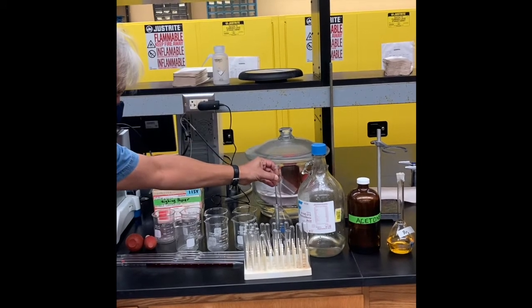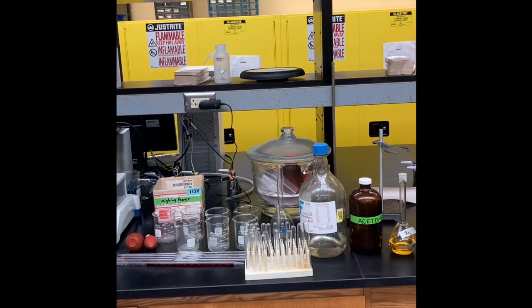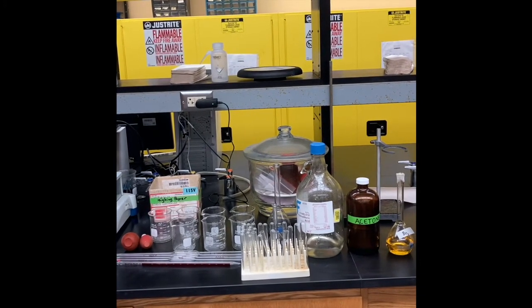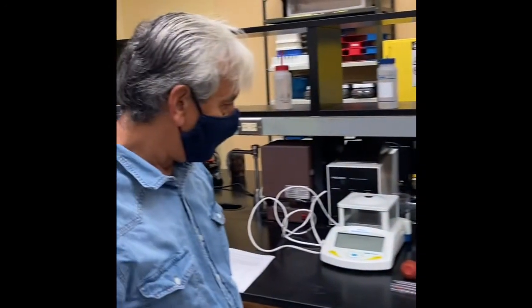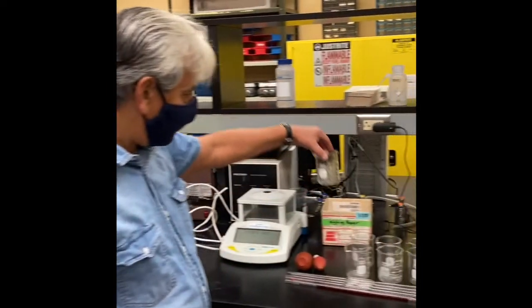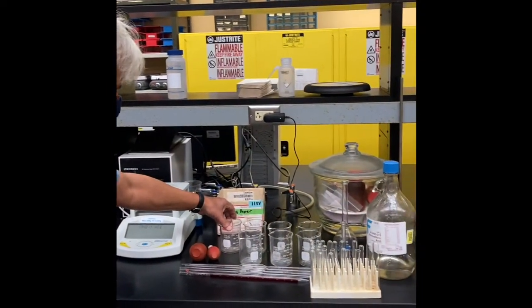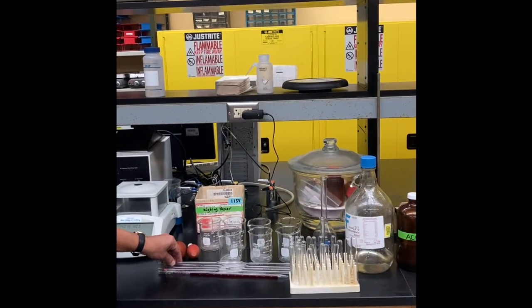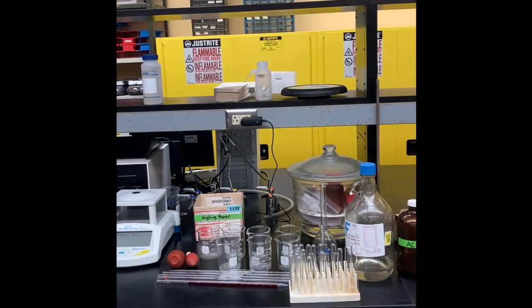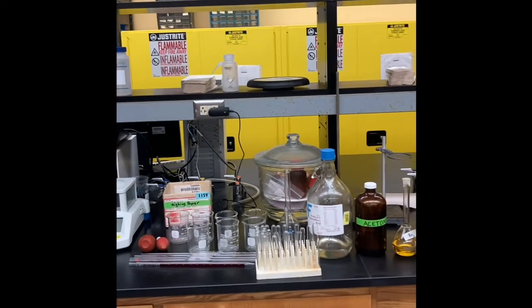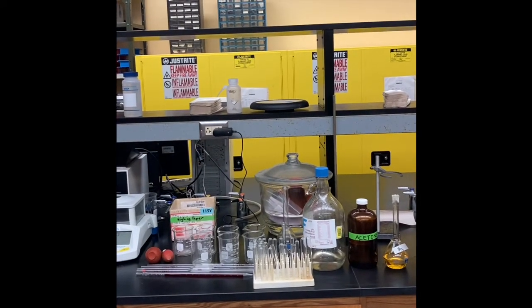Once stock solutions are ready, we prepare 7 different solutions of hydrochloric acid and acetone. We use this glassware to prepare these 7 different solutions, and we use these volumetric pipettes to add different amounts of hydrochloric acid and acetone.